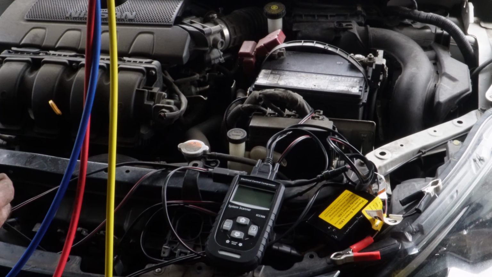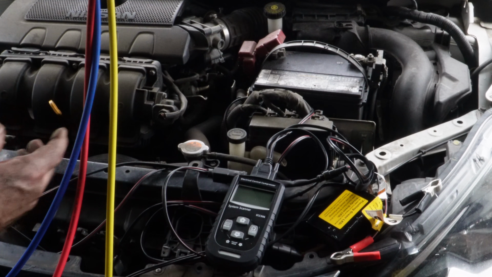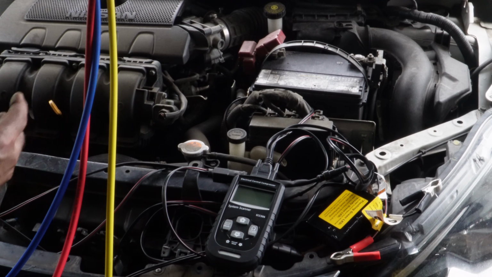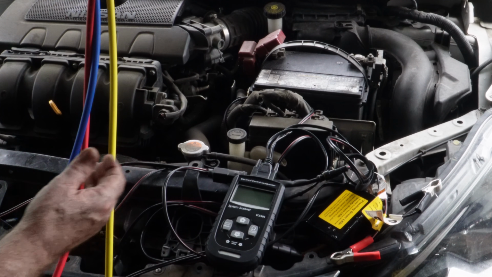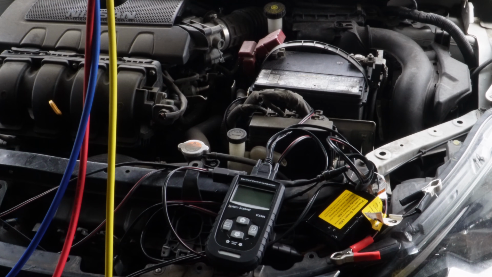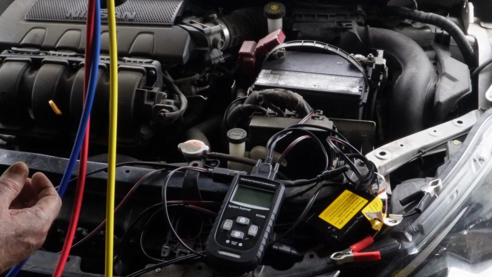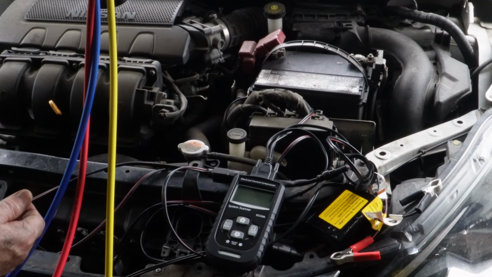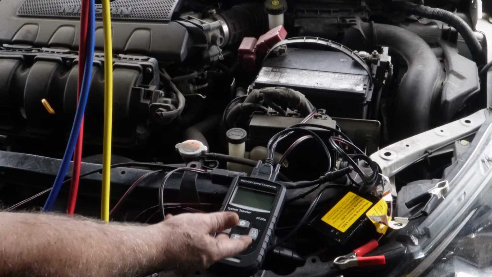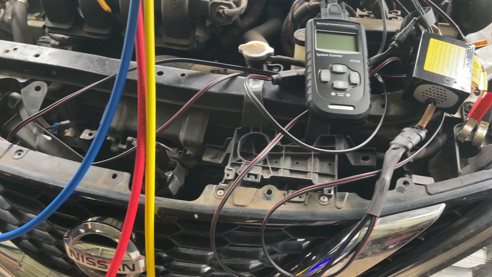If it's just a cool day out and just a little warm sun coming through, it's got enough sensors to tell it to just run the compressor at like 50% or 40%. If it's a 95-degree day and the sun's blaring, it's hot outside, high humidity, it's got sensors that tell the computer to run this compressor at 100%. And now if you're looking at this tool right here, that's exactly what it does.